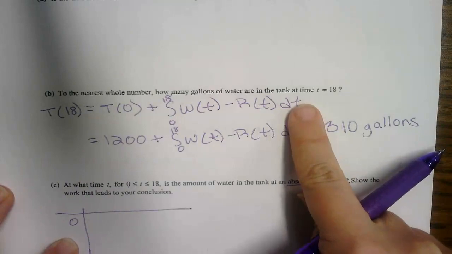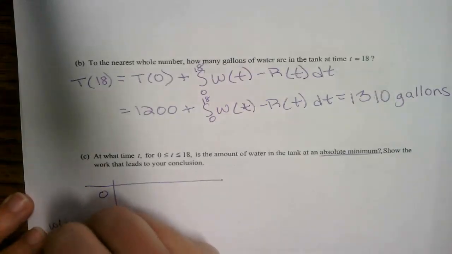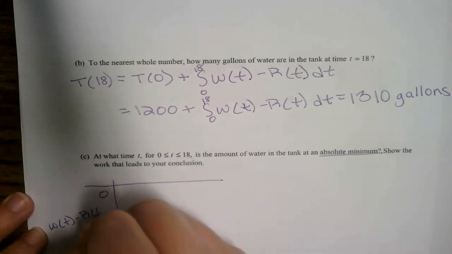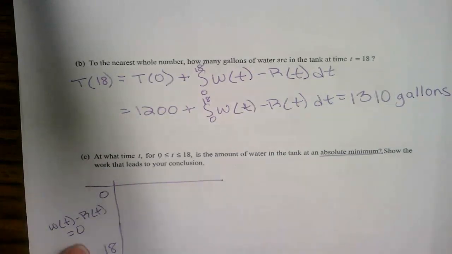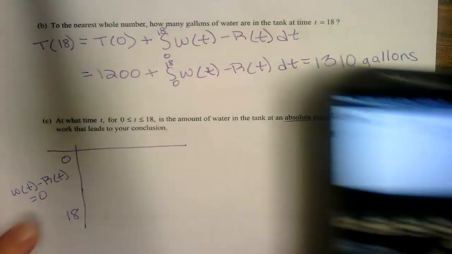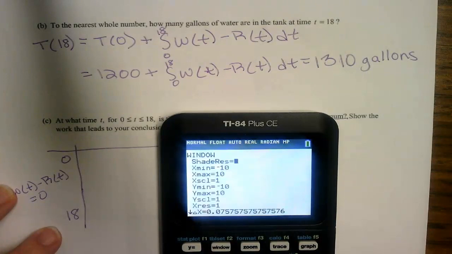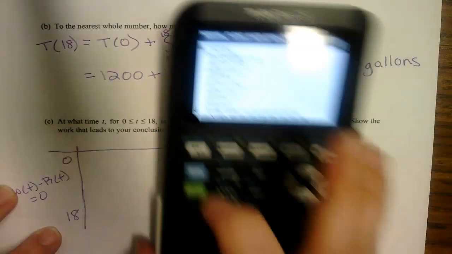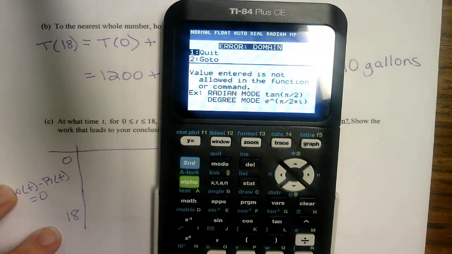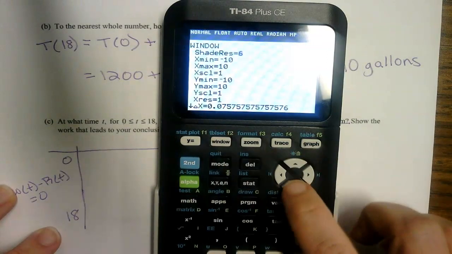So I want to find where W(t) minus R(t) equals 0. That's going to be my other candidate here. I already have them both in my y equals. I want to set my window to be between 0 and 18, so I can only look at the values I want to see.